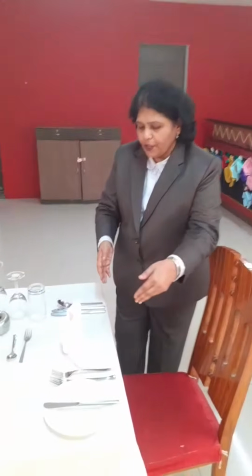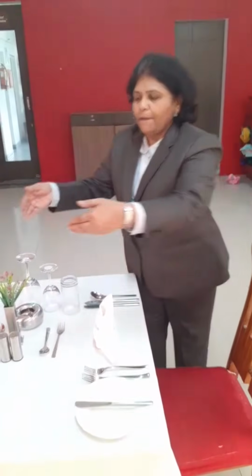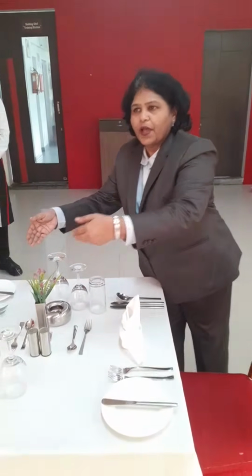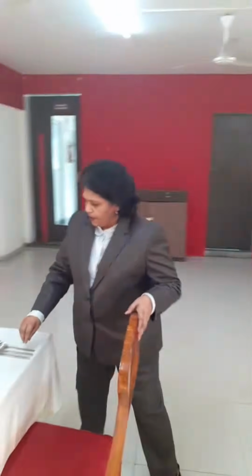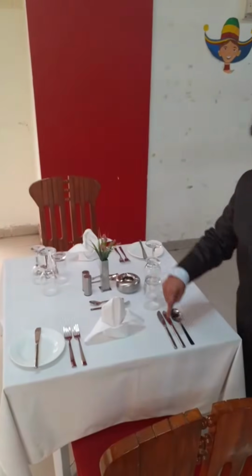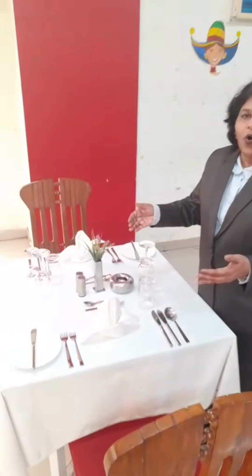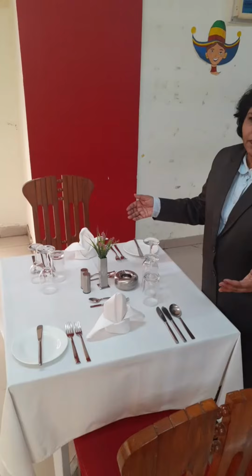Okay. Then next point, covers need to be exactly opposite to each other, or parallel to each other. If you stand behind the chair, you can see, you can come from this side. The knife needs to be parallel to the opposite side cover's fork, or the cover needs to be parallel to the knife. This is called covers being opposite to each other. Right?